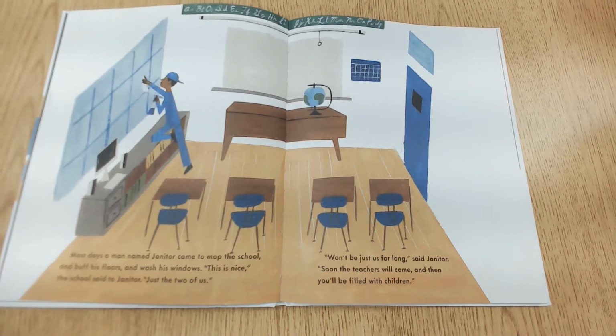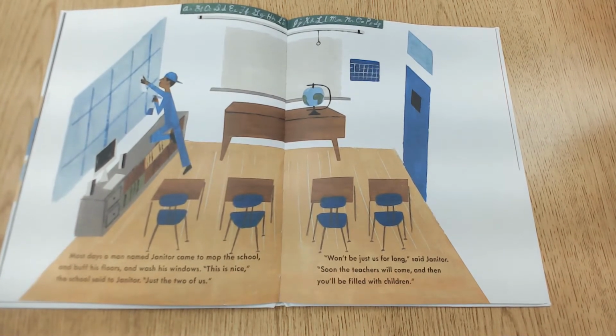Most days, a man named Janitor came to mop the school and buff his floors and wash his windows. "This is nice," the school said to Janitor, "just the two of us." "Won't be just us for long," said Janitor. "Soon the teachers will come, and then you'll be filled with children."